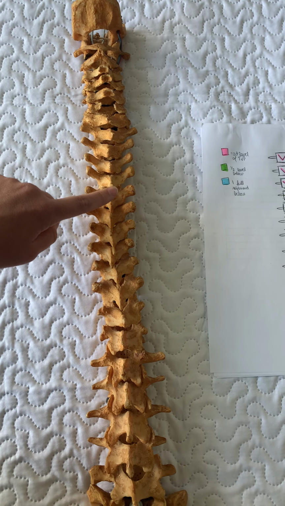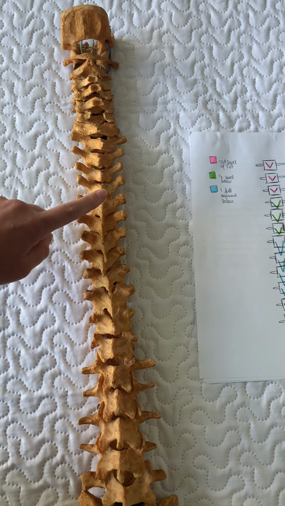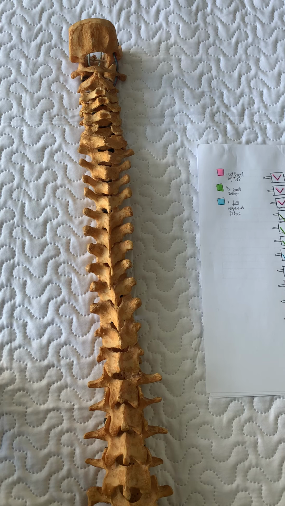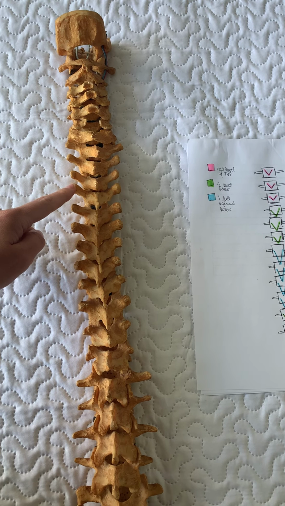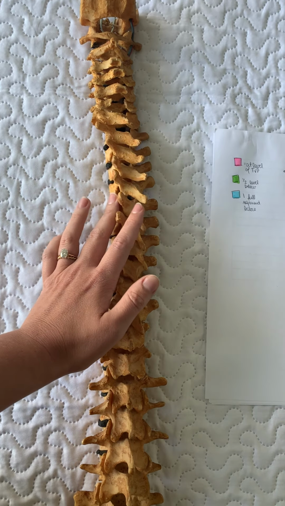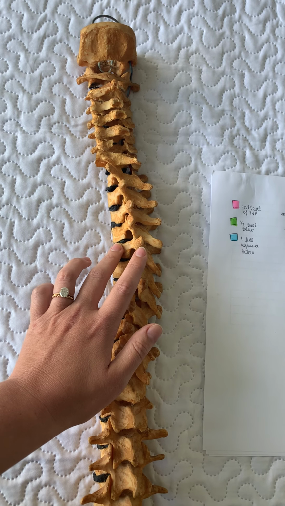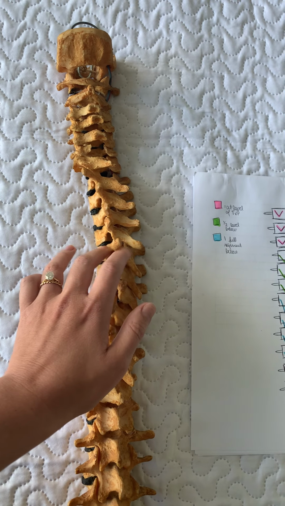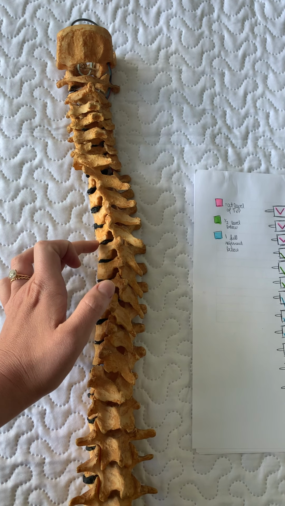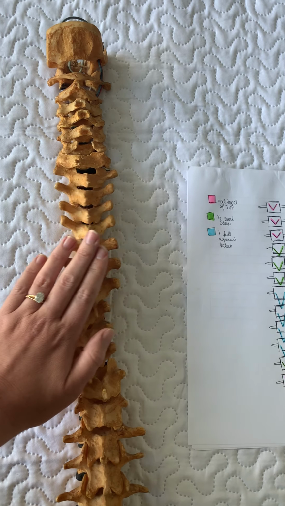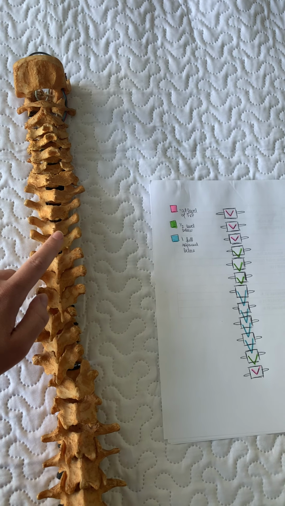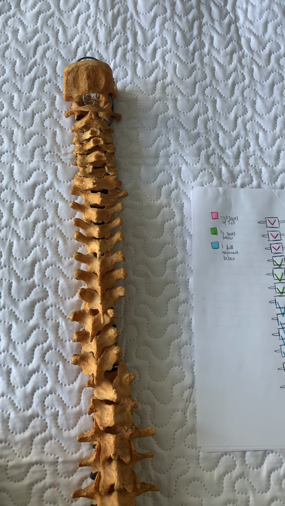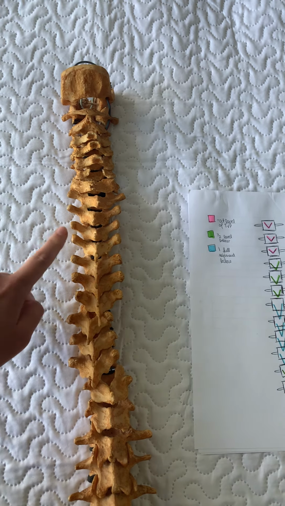The next three are T4, 5, and 6. With T4, 5, and 6, the spinous process is going to be a half segment below the transverse process. If we look laterally, we can appreciate on this model that the spinous process will almost be lined up with the superior body of the segment below. Okay, so for T4, 5, and 6, the spinous process is going to be one half segment below the transverse process.